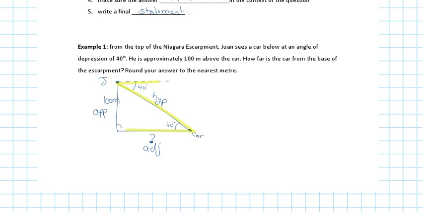Sorry, can you repeat the question? I know the opposite, looking for the adjacent. So you can use the angle of 50? No, I named my triangle according to the angle 40. Because if you use the angle 50, then your naming of the triangle is going to be different. You're going to end up with the same answer, but the naming is going to be different. So let's stick with the 40 as my angle of interest.